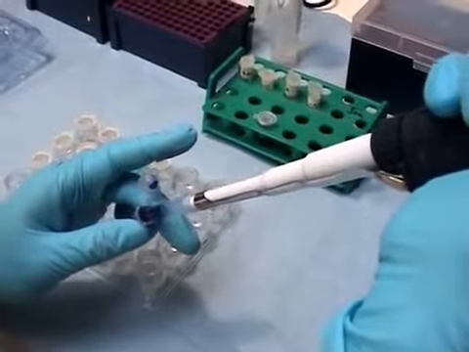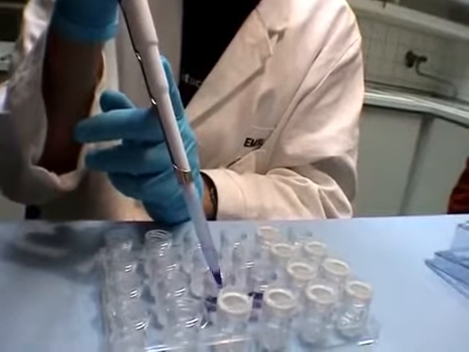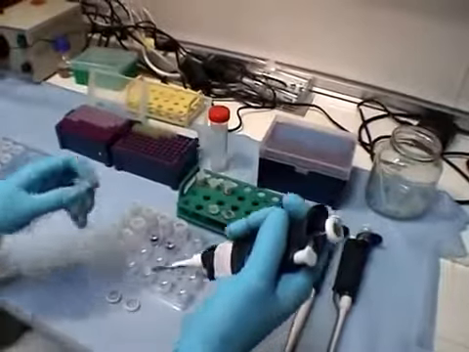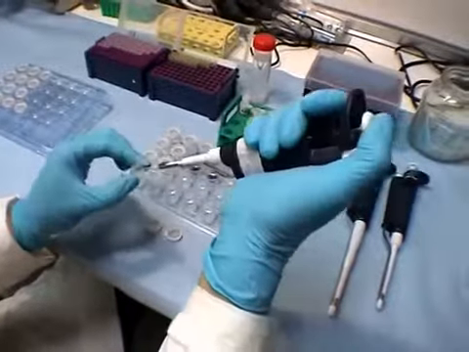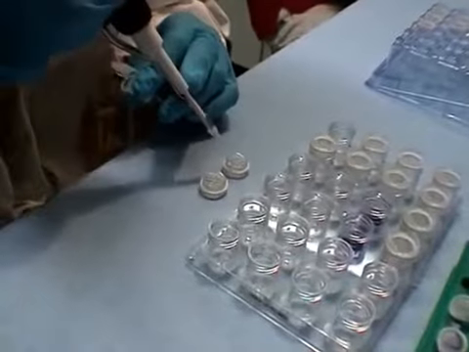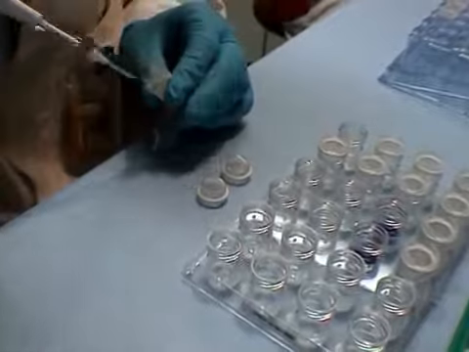A concentrated solution of crystallizing agent, shown here in blue, is placed at the bottoms of the wells in the crystallization plate. Next, drops are prepared by mixing a volume of the solution of molecules with a volume of the crystallizing agent.